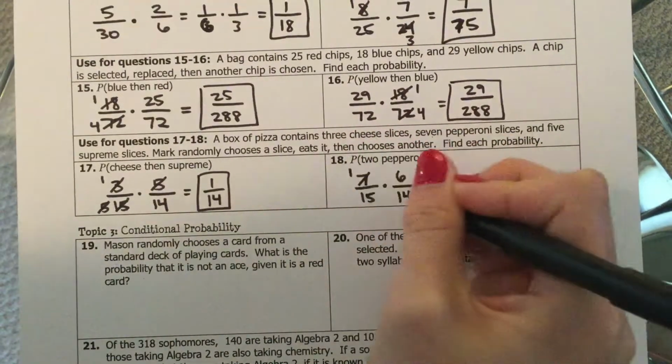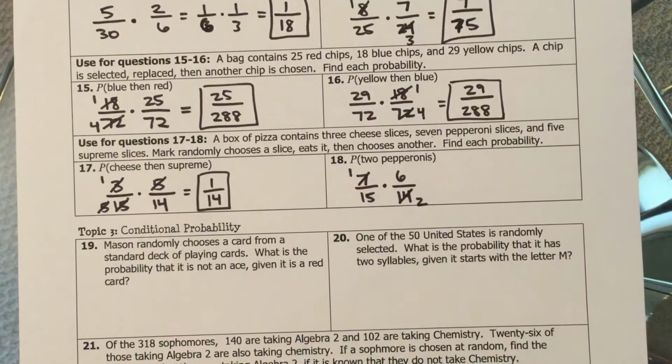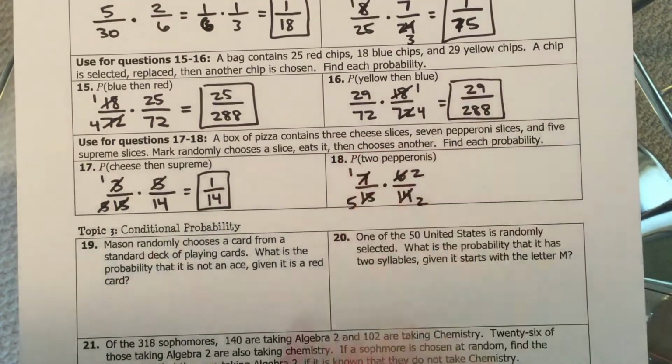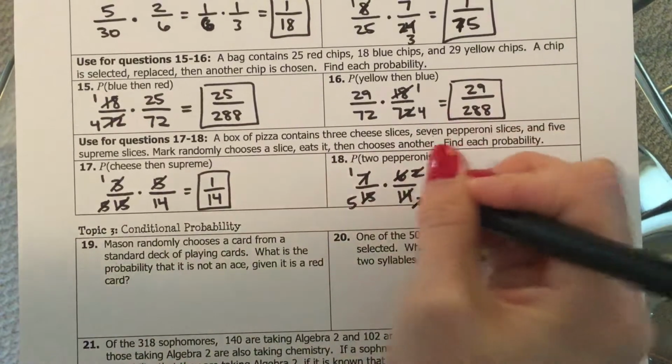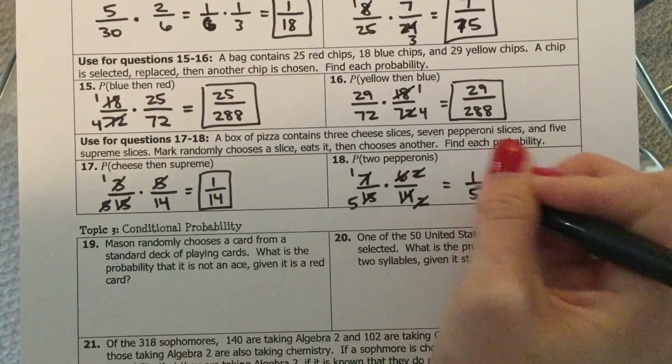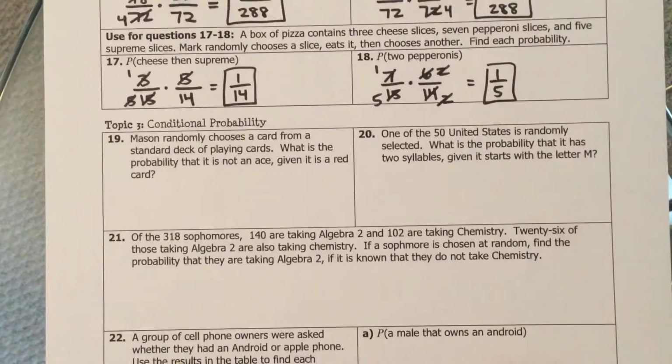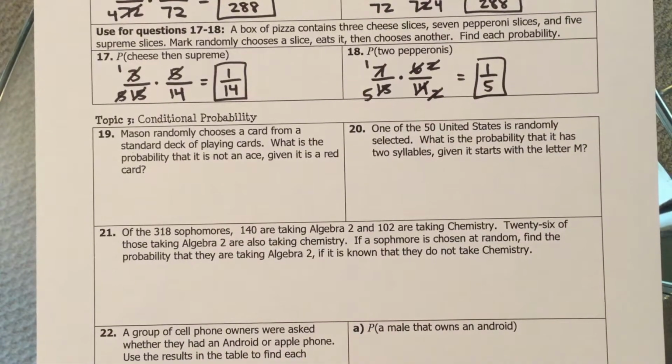All right, so let's reduce. So 7 and 14 reduces down to 1 over 2. 6 and 15 reduces to 2 over 5. And the 2's cancel. So this ends up being a 1 in 5 chance of getting 2 pepperonis in a row. All right, third topic, conditional probability. Okay, so this is something happening given that you already know that something else happened.